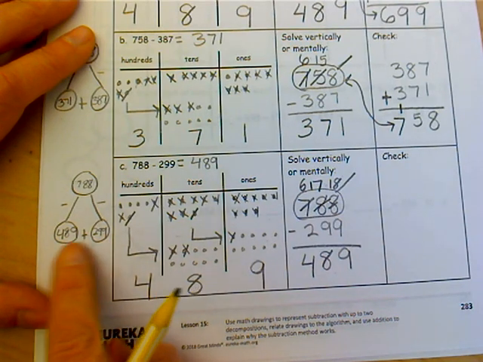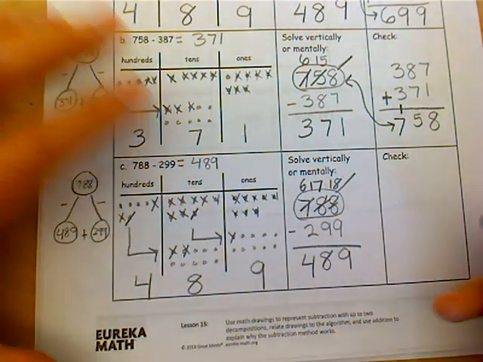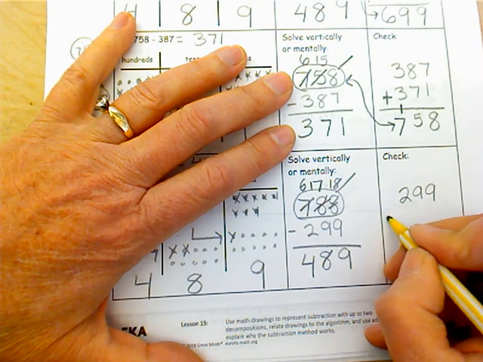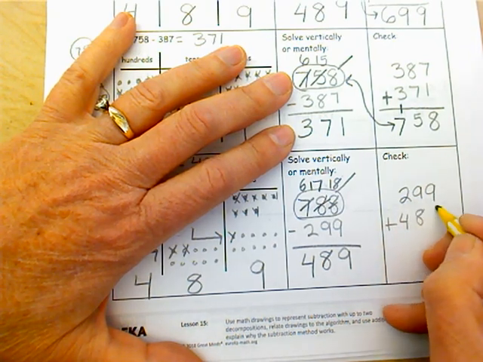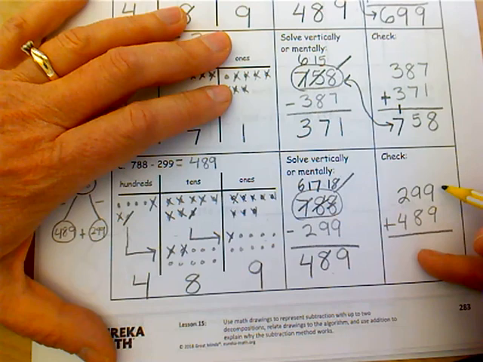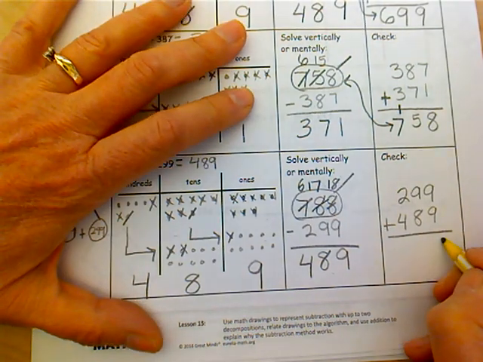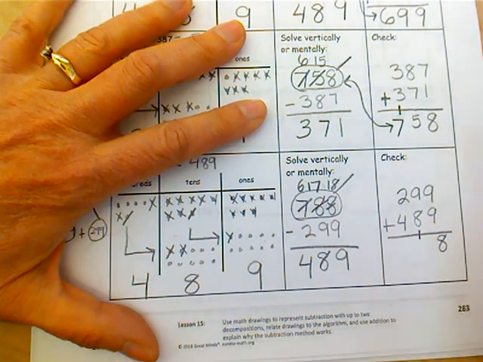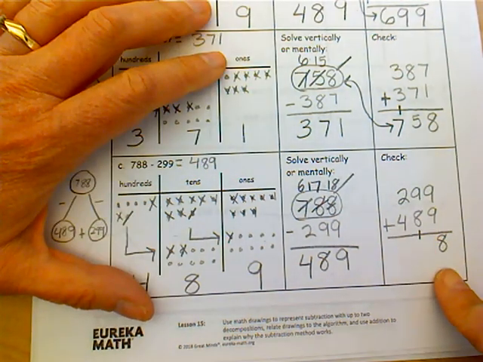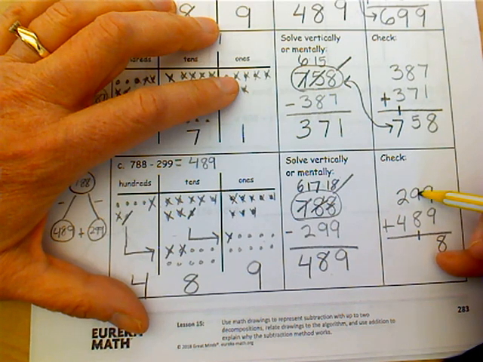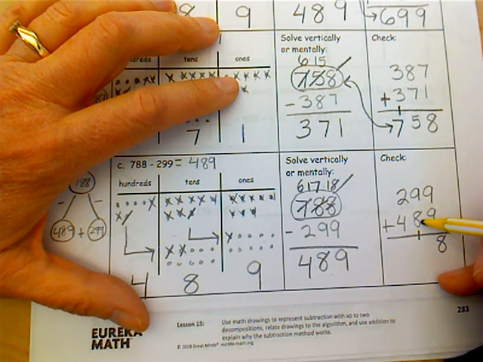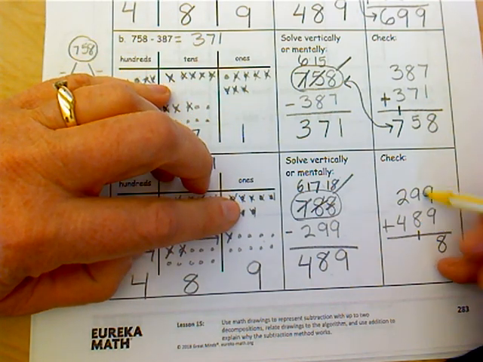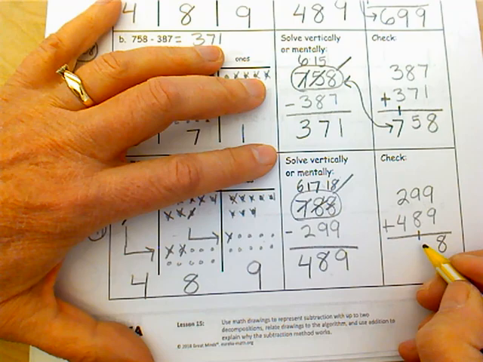because I know that if I add these two parts, I'm going to get back to my whole. So I'm going to take 299, and I am going to add 489. There we go. 9 ones and 9 ones is 18 ones, with regrouping a group into my tens. 18 ones, and I have 9 tens and 8 tens is 17 tens. 17 tens plus 1 more gives me 18 tens.